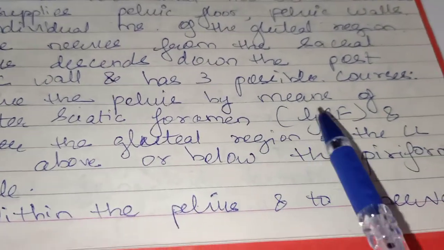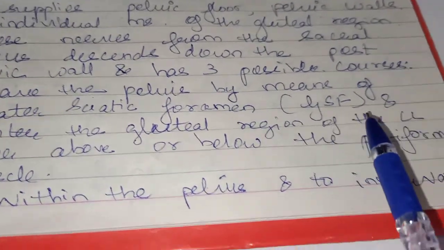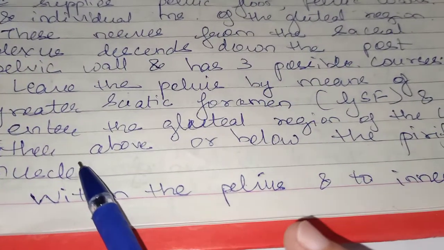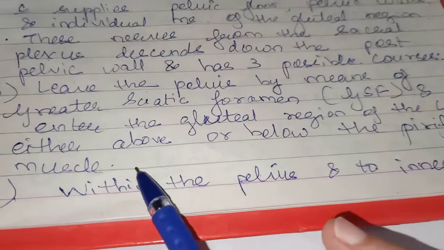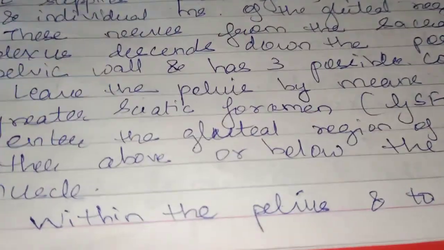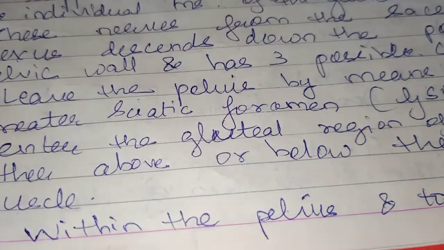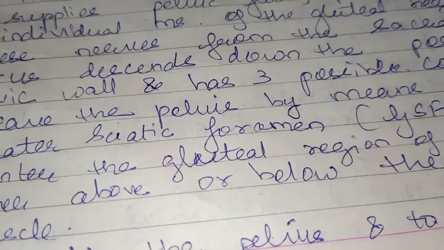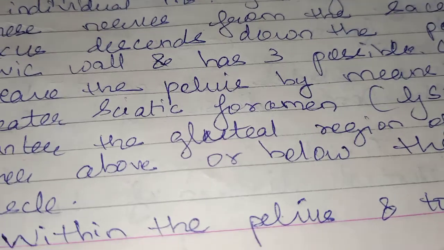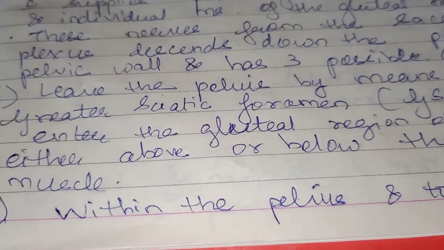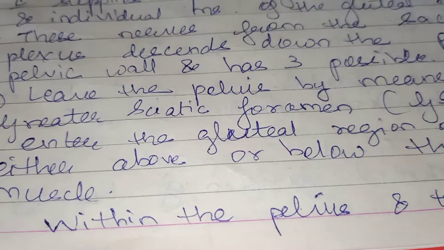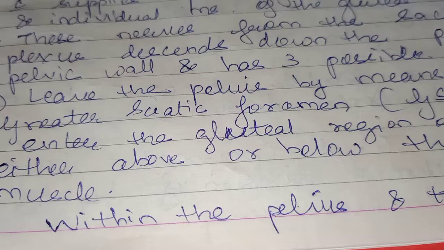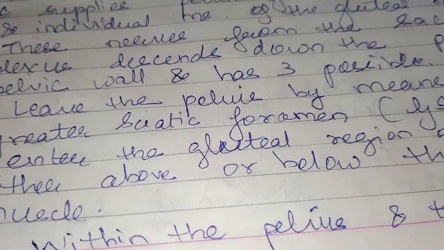We'll see the first course of the nerves. They leave the pelvis by means of the greater sciatic foramen and enter the gluteal region of the lower limb, either above or below the piriformis muscle. Now you all know what the greater sciatic foramen is. The greater sciatic notch is converted into the greater sciatic foramen and the lesser sciatic foramen by the ligaments of the pelvis. Which are the ligaments? The sacrotuberous ligament and the sacrospinous ligament.